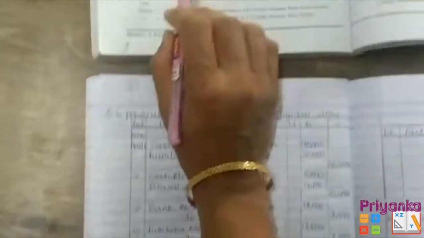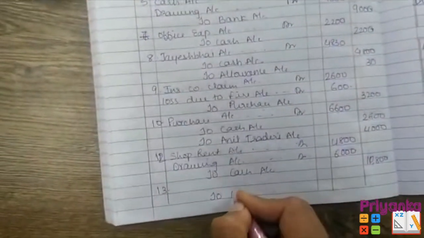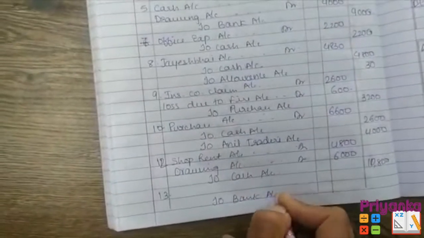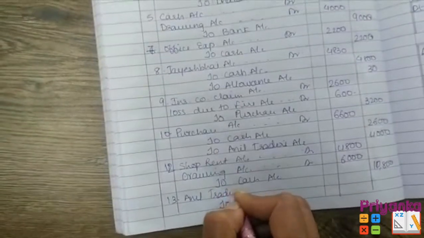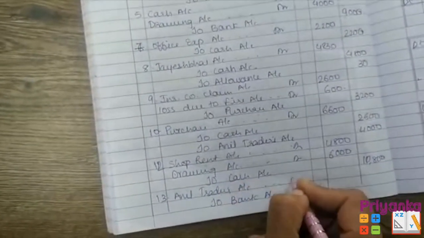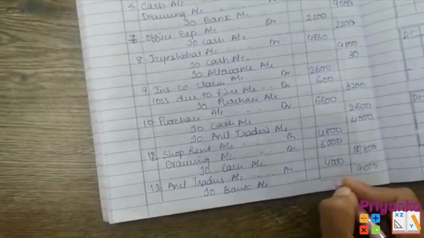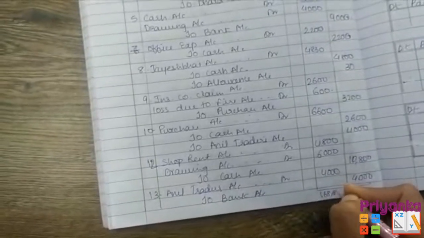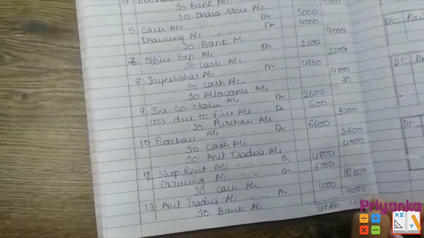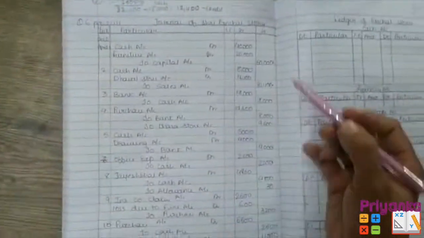Next, 13th one, the last one. Paid rupees 4000 to Anil Traders by cheque. So it is paid by cheque, so we will write bank account at the credit side and write down Anil Traders account debited with the amount 4000. And if you make the total of this journal entry, you will get 1,68,630 on both sides. Now here I finish with the journal entry.